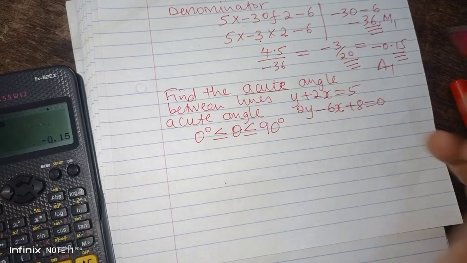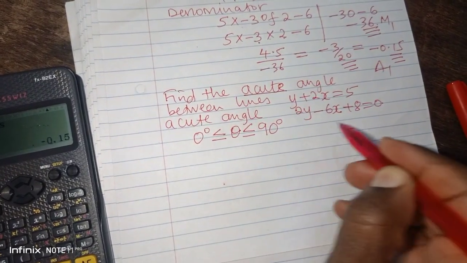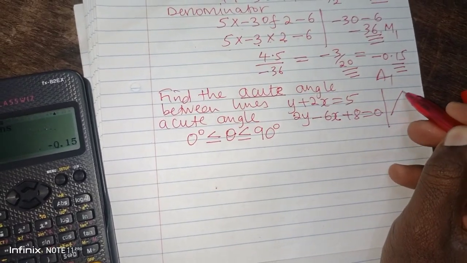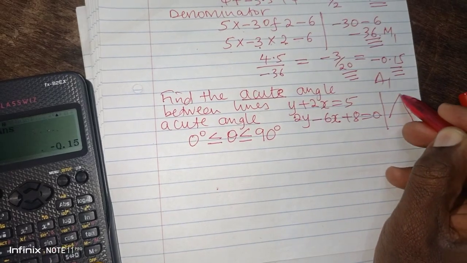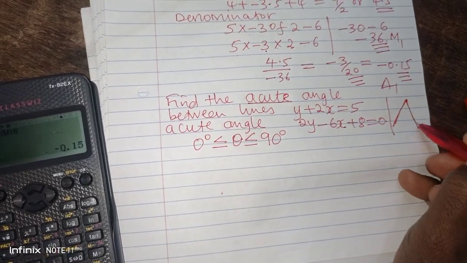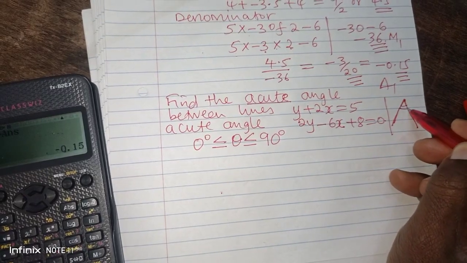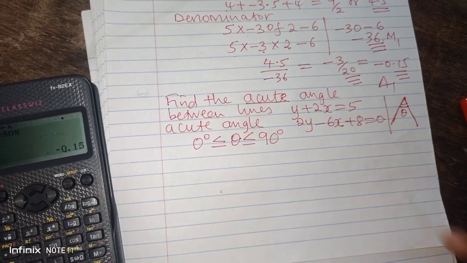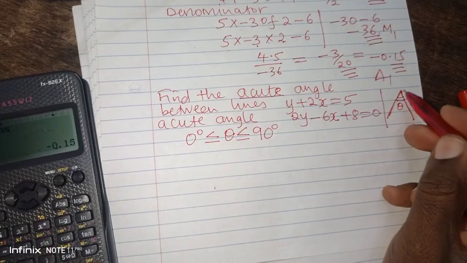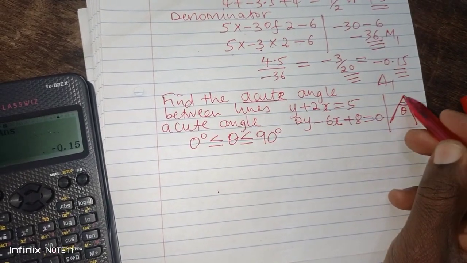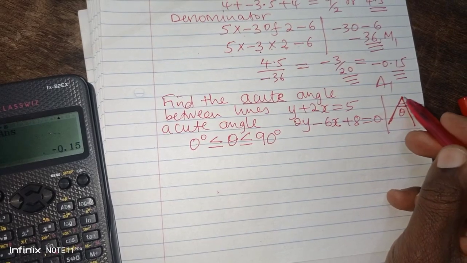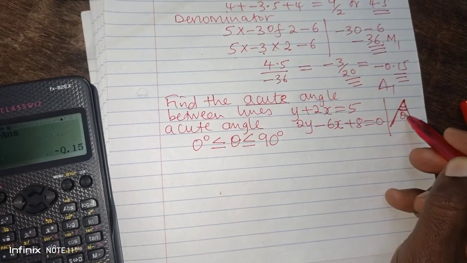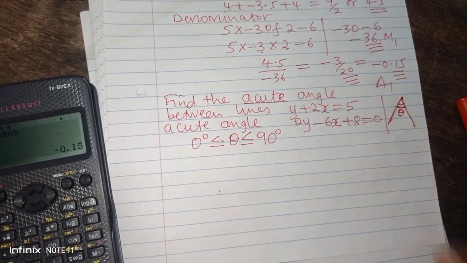So how do I get the angle formed between these two lines? I can expect the lines to be like this. Maybe this is the first line, and this is the second line. They are going to form an acute angle between them, so the theta that we are going to get should be between 0 and 90. This is our first straight line, and this is our second linear equation. When they meet, they form an angle theta, which must be an acute angle.